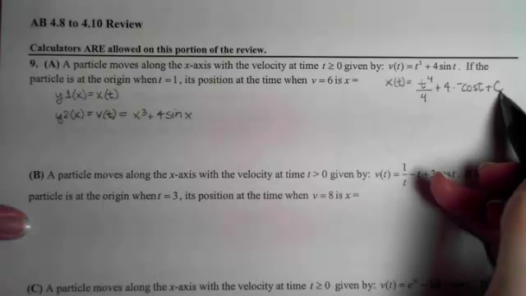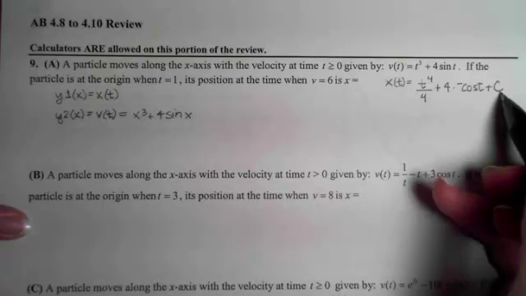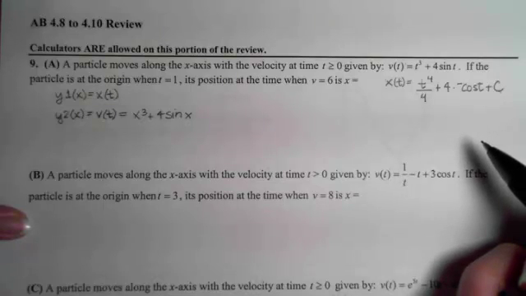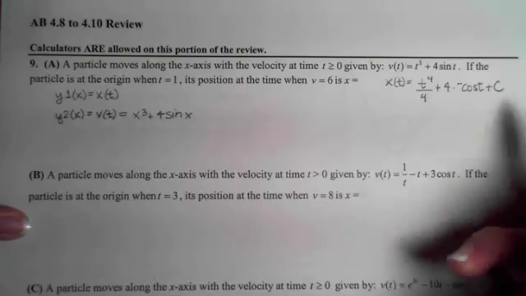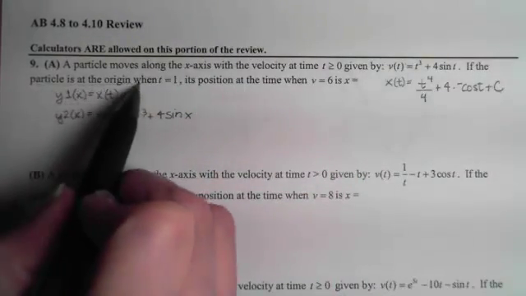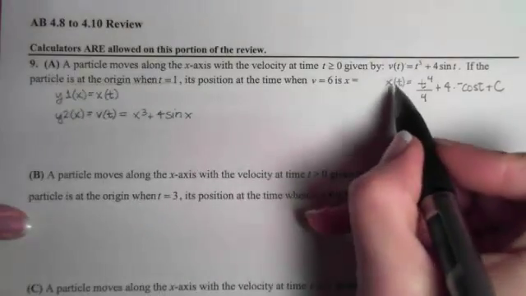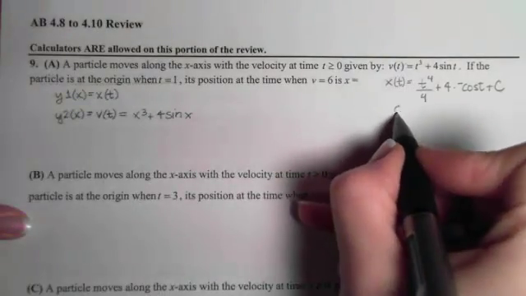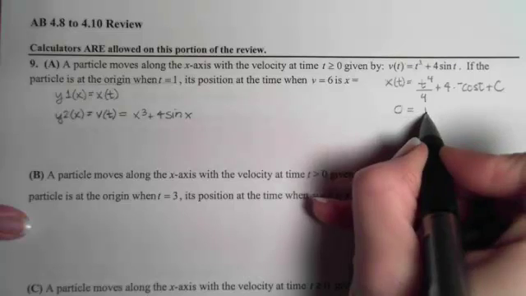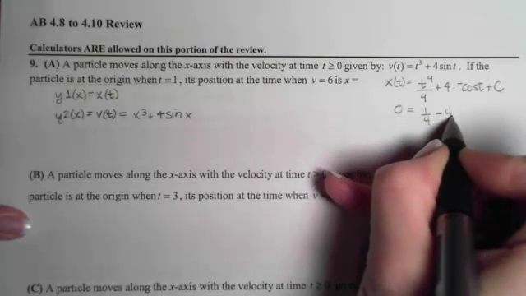In order to nail down the constant, we need to see if there's information given to us about a point on the position curve. They tell us the particle is at the origin when t is 1. So that means my position is 0 when t is 1.